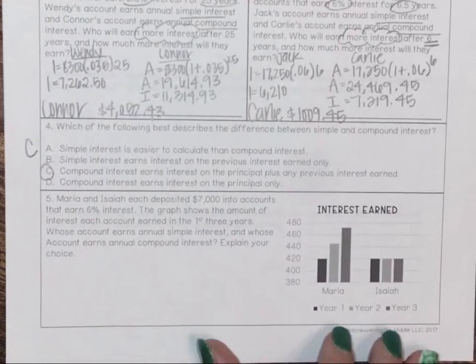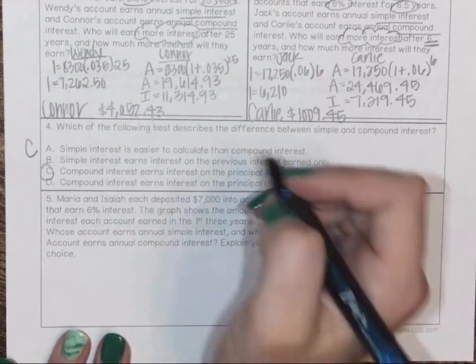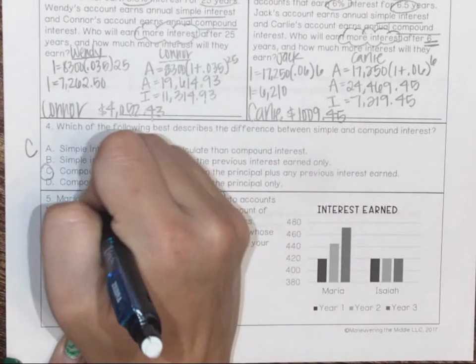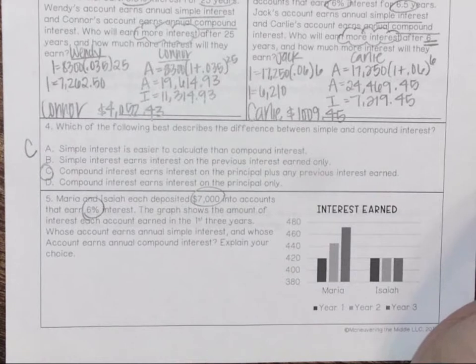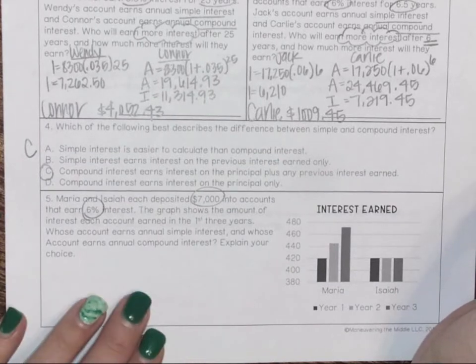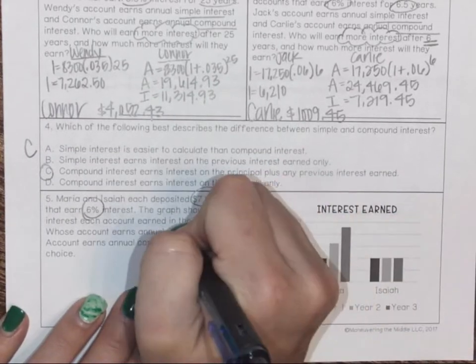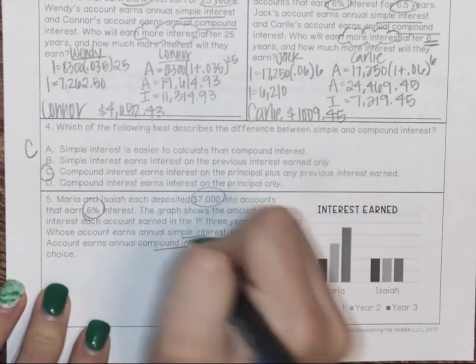Number 5, it says Maria and Isaiah each deposited $7,000 into accounts that earn 6% interest. The graph shows the amount of interest each account earned in the first 3 years. Whose account earns simple and whose account earns compound?